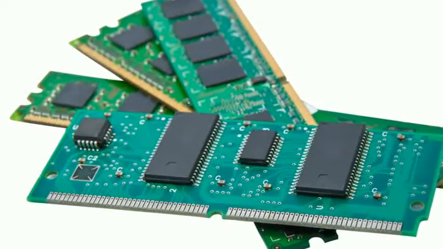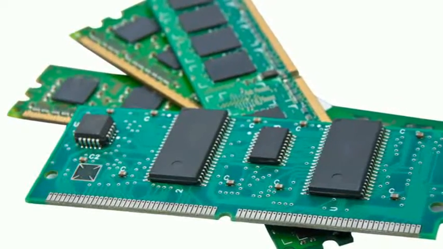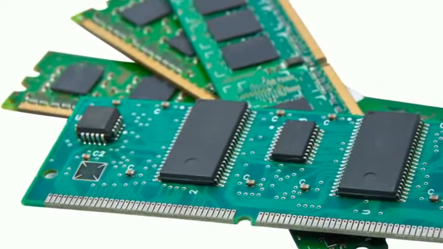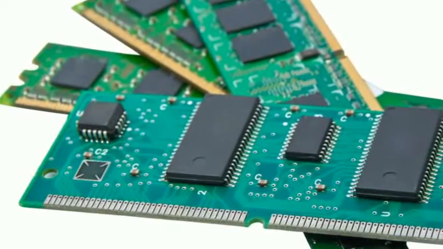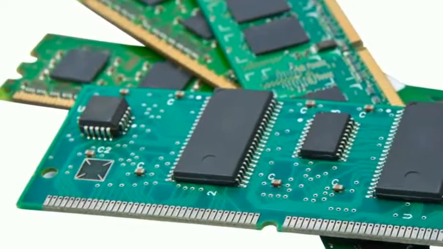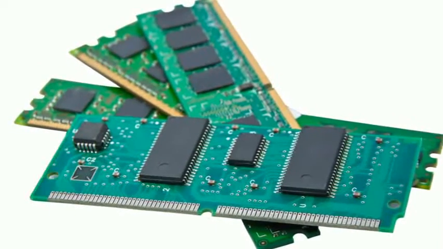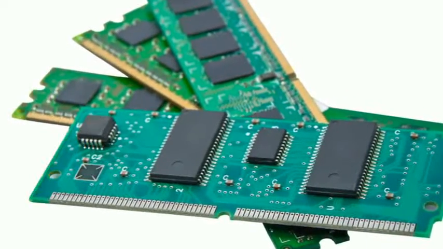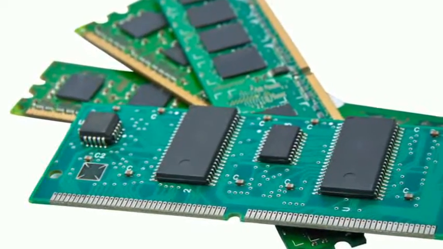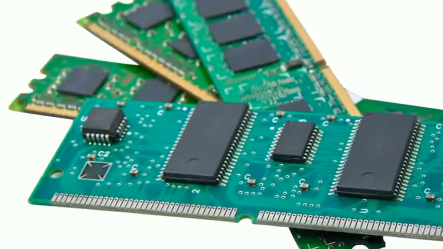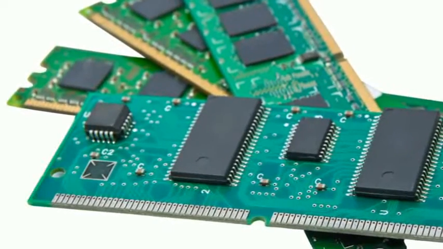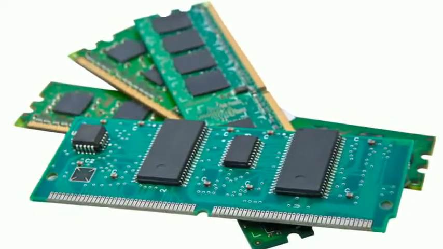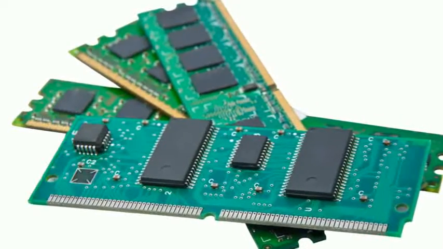It is the area in a computer in which data is stored for quick access by the computer's processor, that is called the main memory. Okay, are you getting it? This memory is directly connected to the central processing unit of the computer.